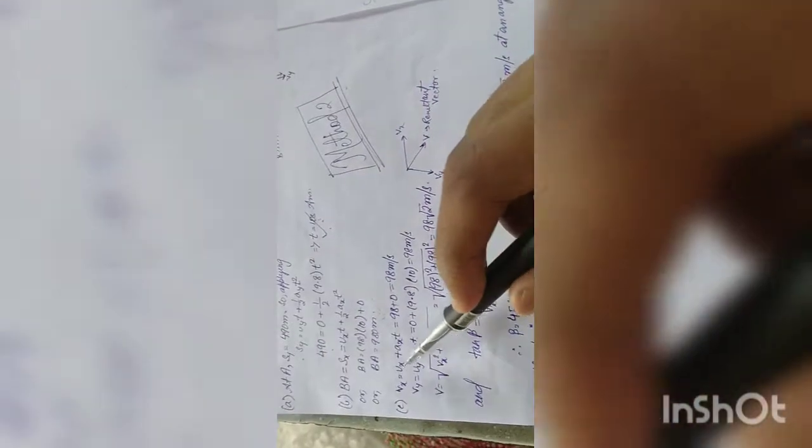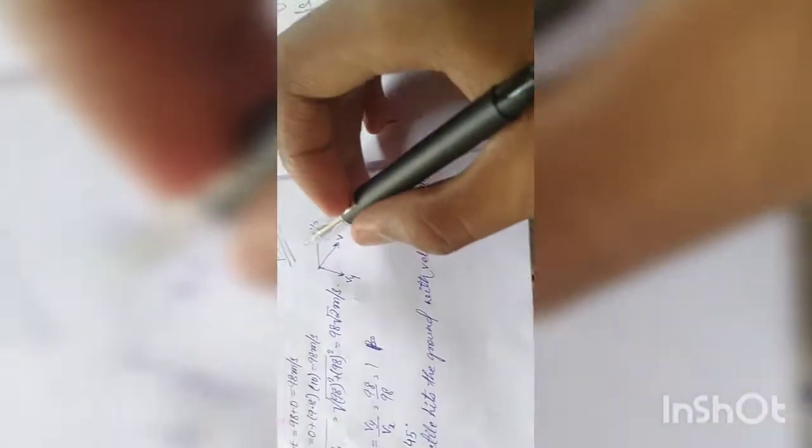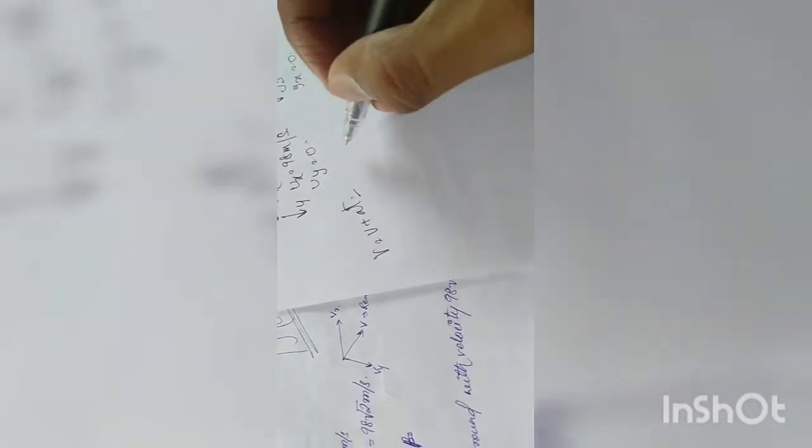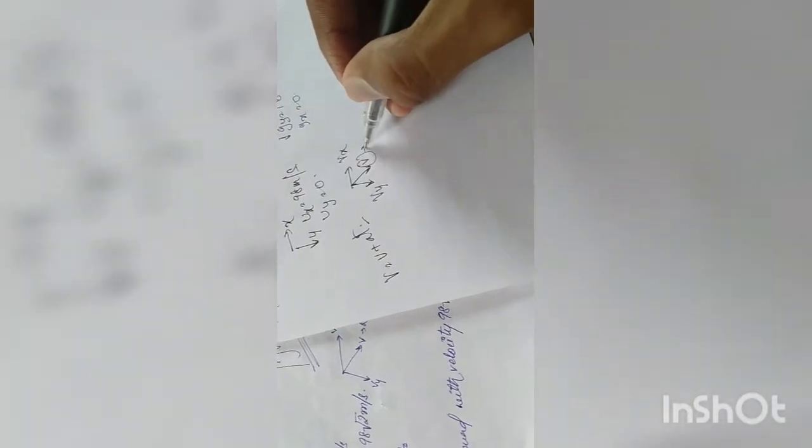g is 9.8 meter per second square. So here we can easily take out the formula. Here we know v equal to u plus at, right? Now this is the v. So v is the resultant, so we will first take out vx and vy, and then we'll take out the resultant.